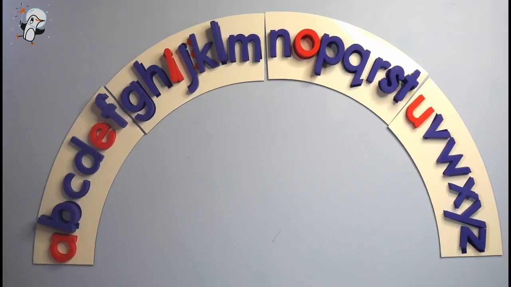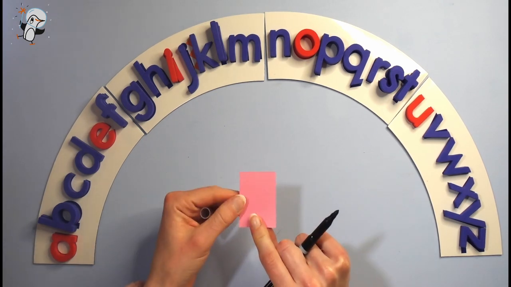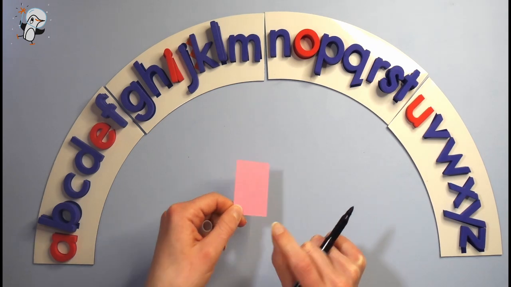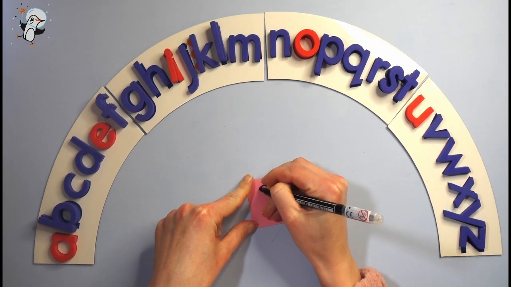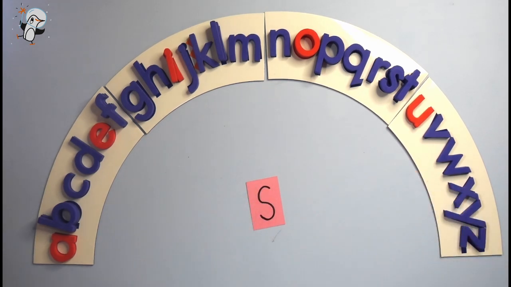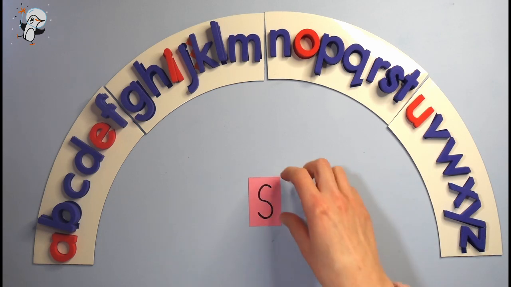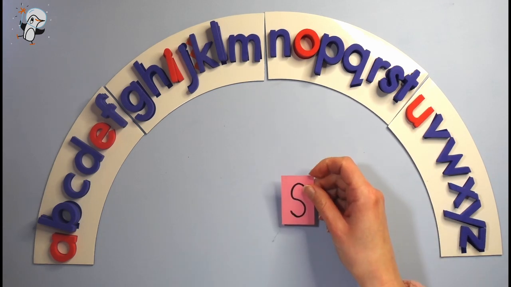The next suffix that we're going to look at is the suffix s. This time I'm still using pink card because it's still a suffix, but I'm not making it into a monster. S is not a vowel suffix because it doesn't begin with a vowel. Ed and ing both begin with a vowel. That's why they're vowel suffixes. S does not, and it doesn't have the spiky arms. You can just pop S onto the end of a word and you don't need to change anything about the word.